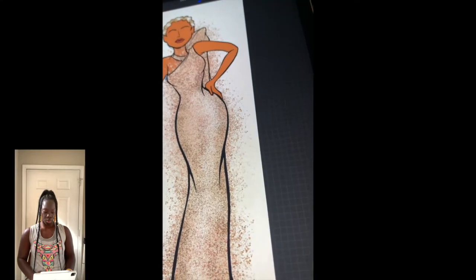And then here you see I'm actually layering on the very top portion of the dress with the white portion of it.